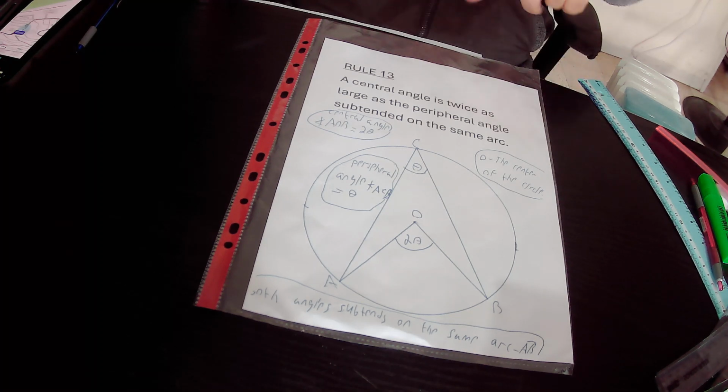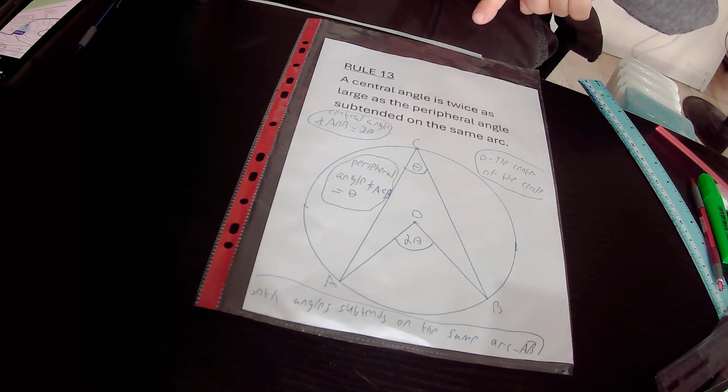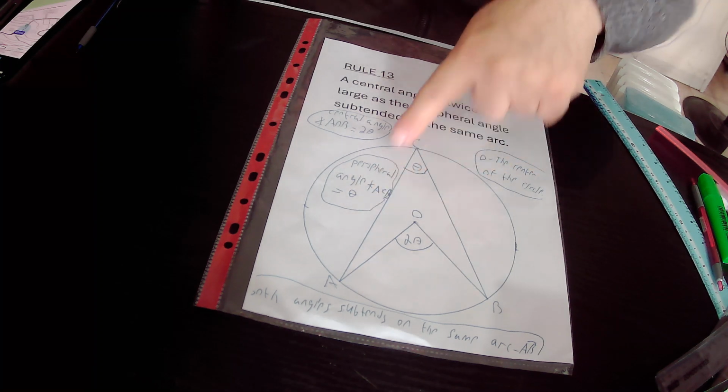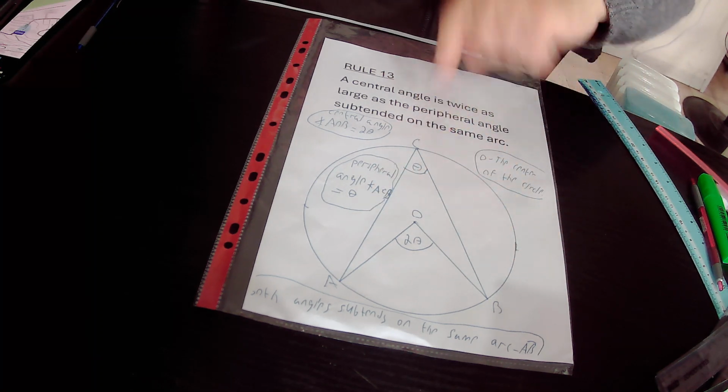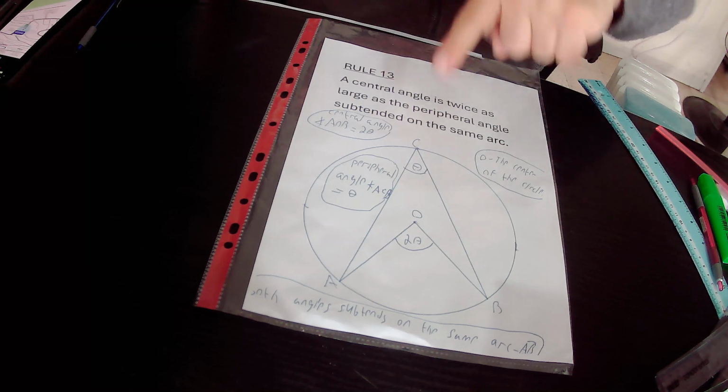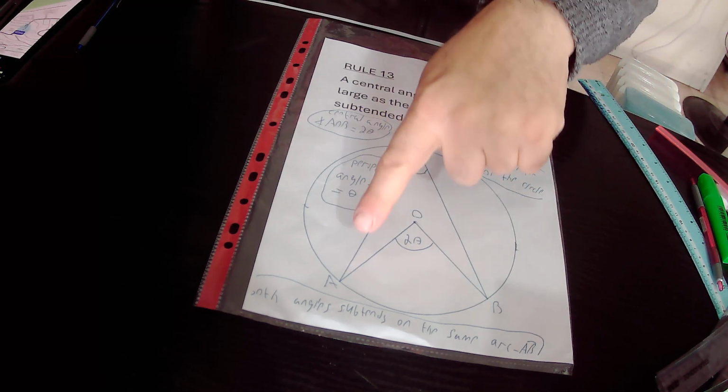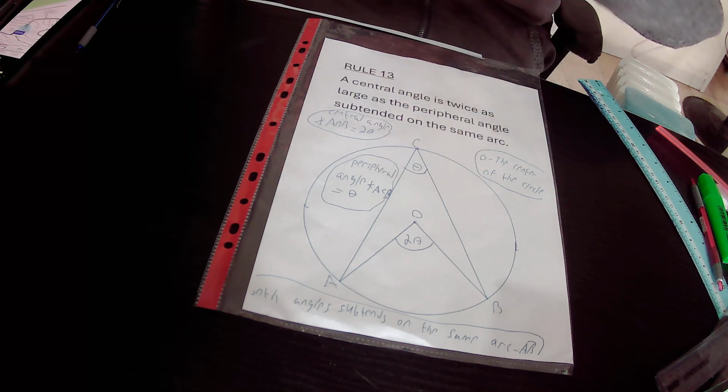So in the drawing we have a circle, and inside this circle a peripheral angle ACB that equals theta degrees in its size, and this peripheral angle ACB is subtended on this arc AKB.